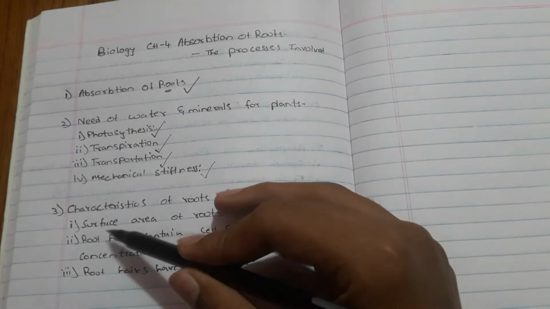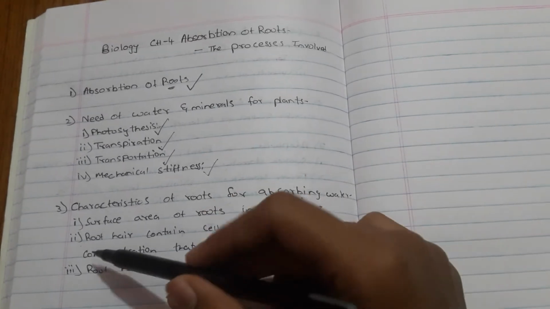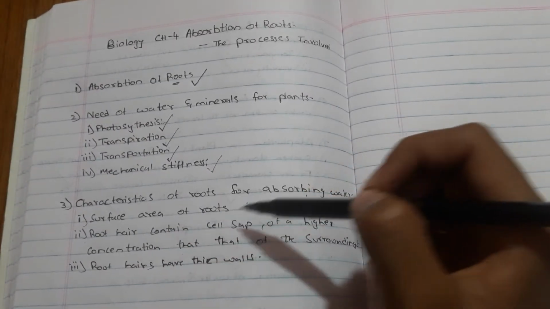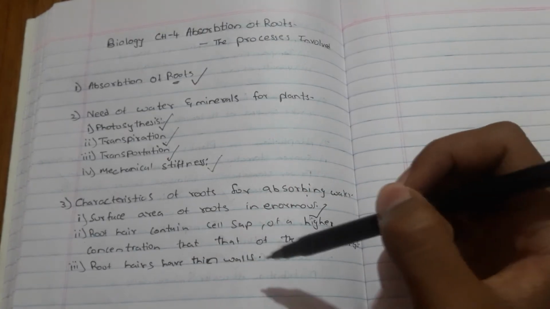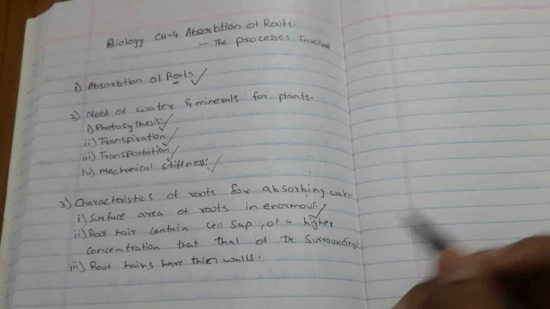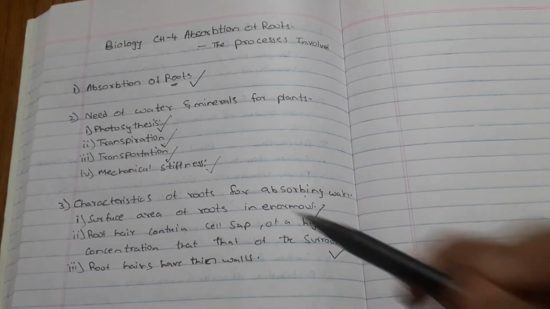So that is about the surface area of roots being enormous, and root hair containing cell sap of higher concentration than the surroundings. Now moving to root hairs have thin walls.